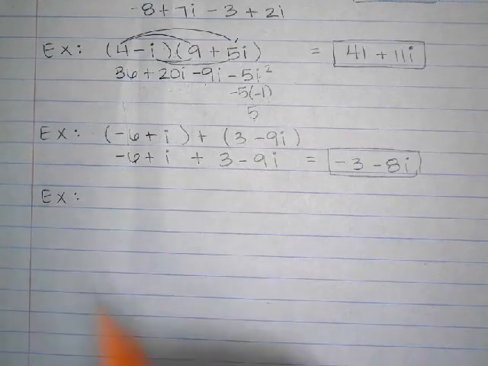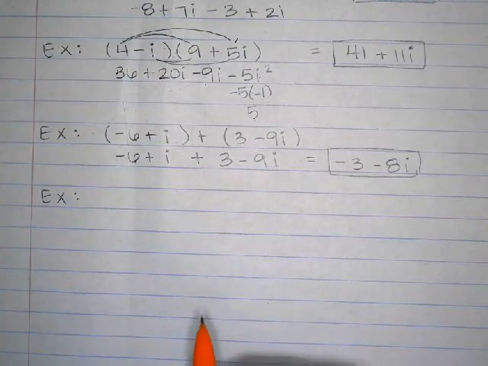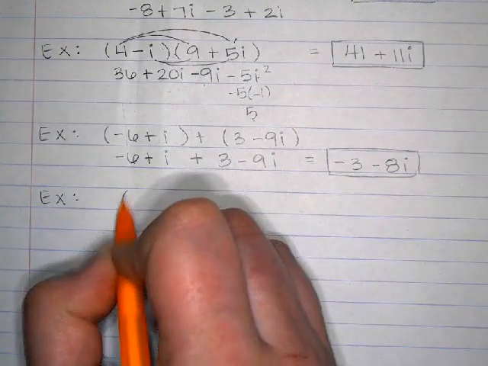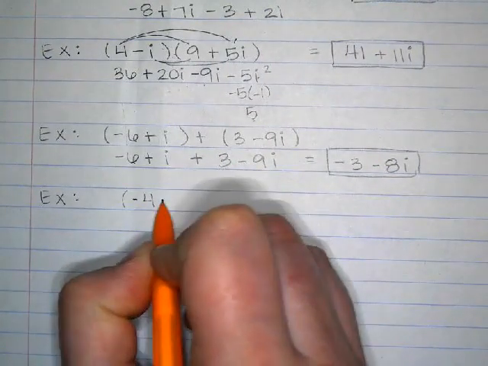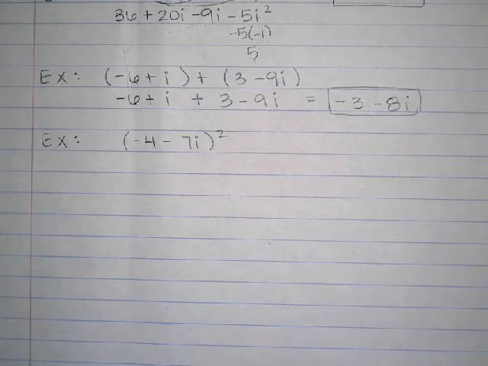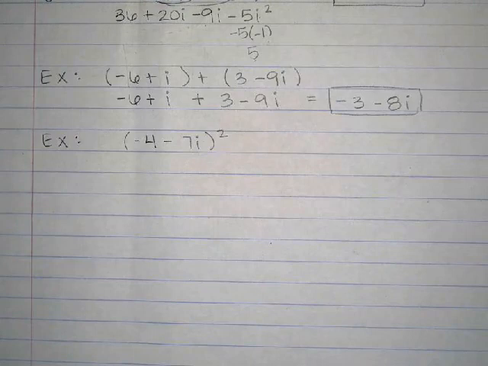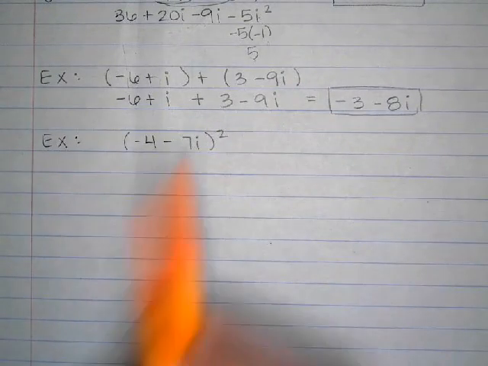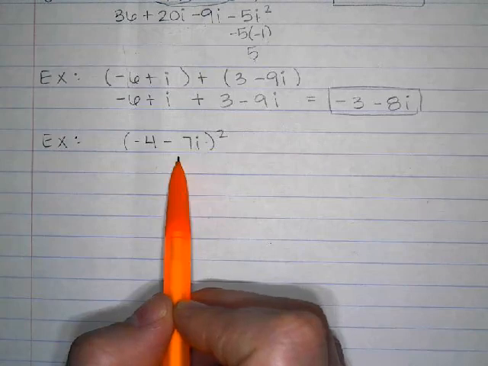Let's do negative 4 minus 7i, squared. So what does the squared mean? It's multiplied by... Is it everything? Because I heard two answers. One answer was we just square everything inside. The other answer was we take the parentheses and write it twice. Which answer is correct?